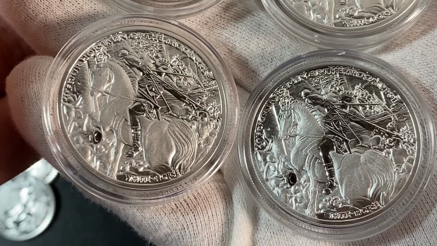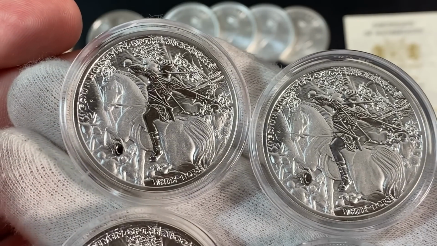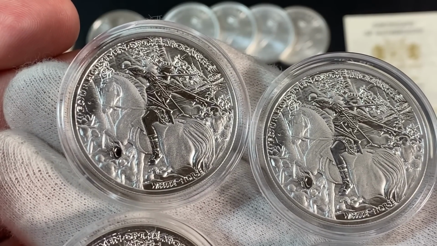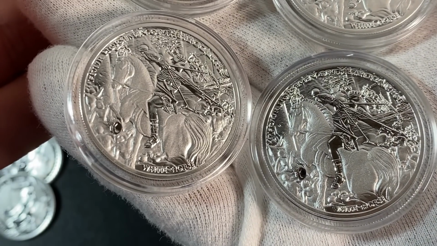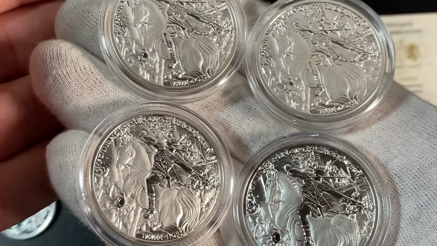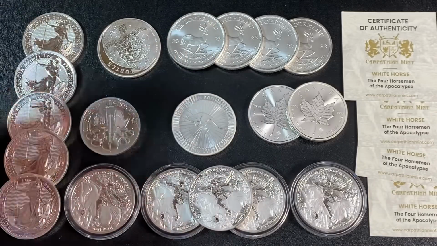If I look at the other ones they sent me, I don't notice any issues, any milk spotting, any flaws. So overall, I think quality control is very good, especially for their first time producing a bullion version of their silver artwork. So overall, great job, Carpathian Mint.